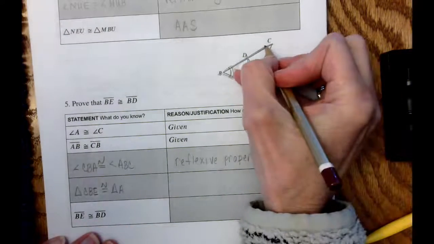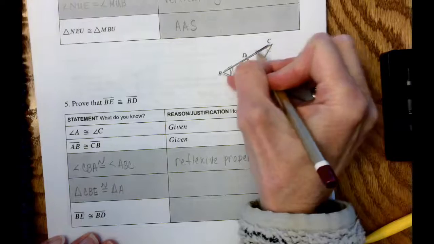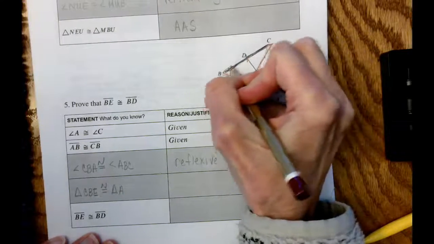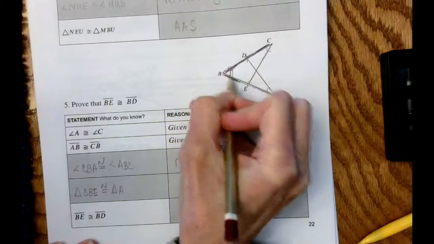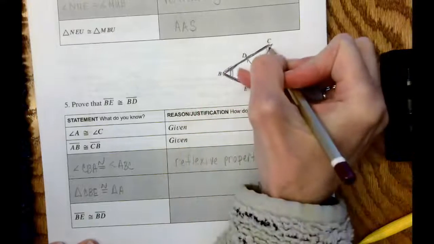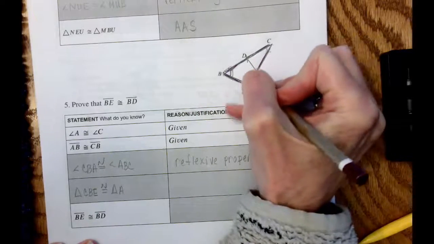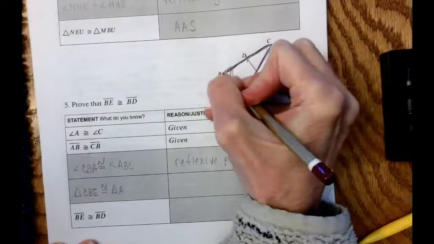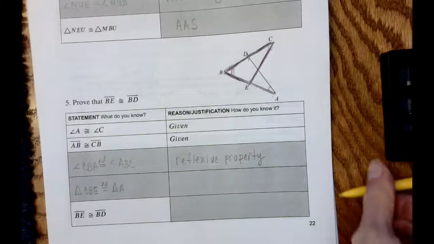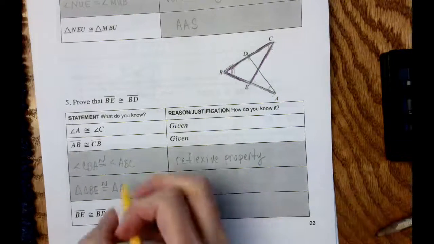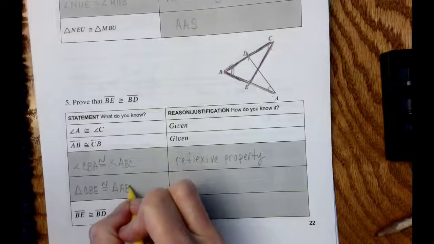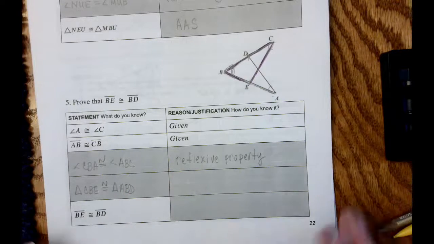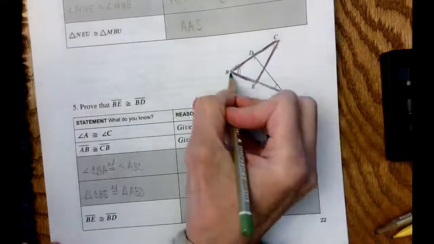So what we're looking at here again, now that I want to have this triangle, is that it is congruent to triangle ABD, which is here, ABD.